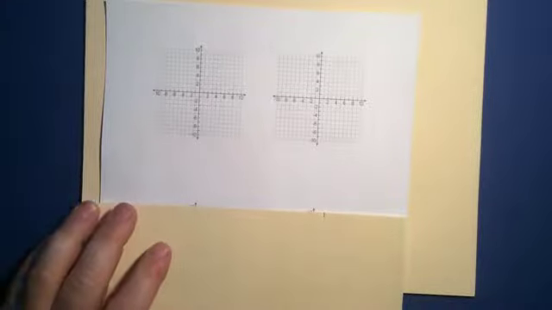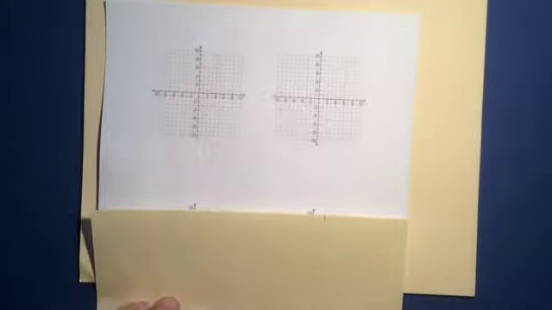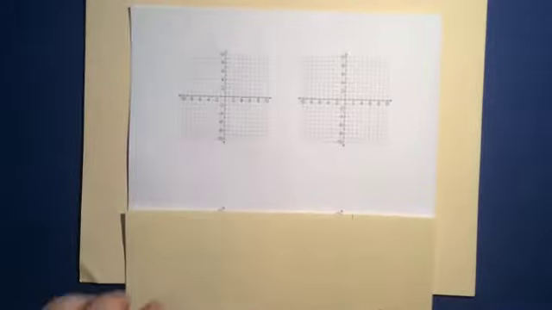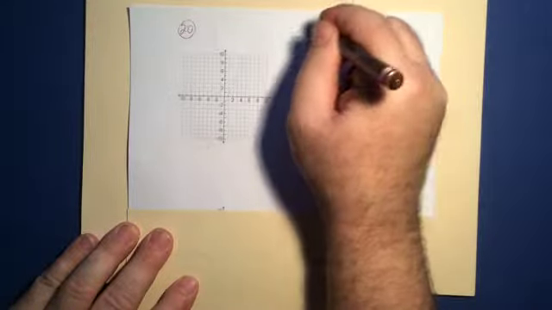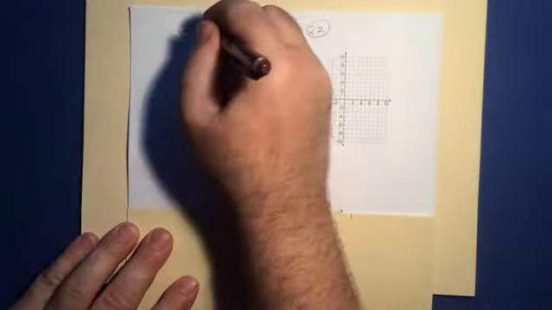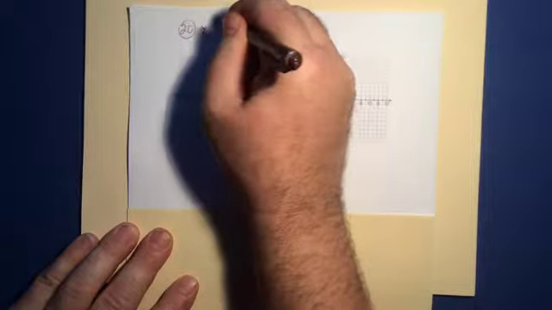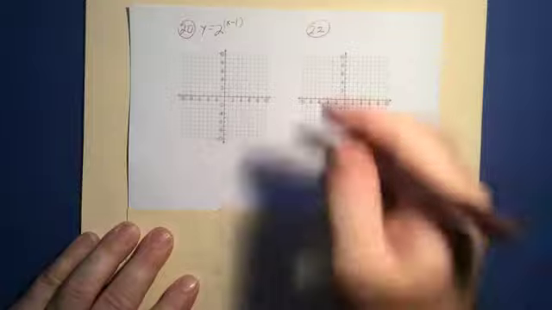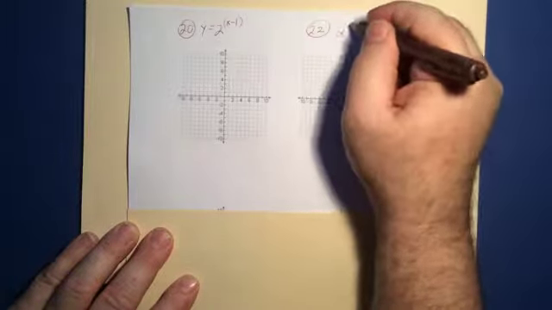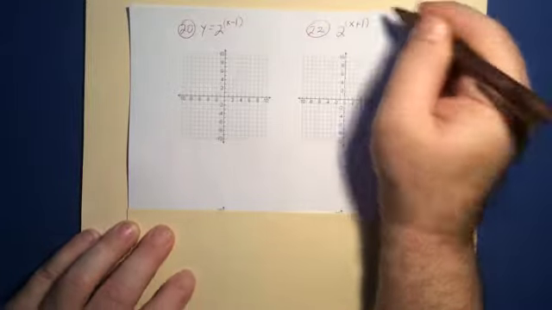So let's go ahead and take a look at a few different functions here and a few different ways that we can adjust them. We're going to take a look at two other functions now, function 20 and function 22. This is going to be y equals 2 to the x minus 1, so x minus 1 is the exponent here. And this is going to be 2 to the x plus 1.